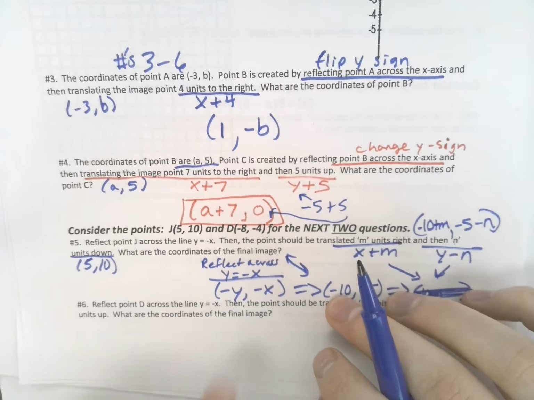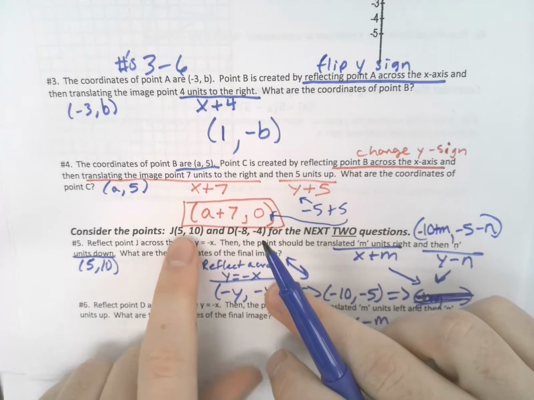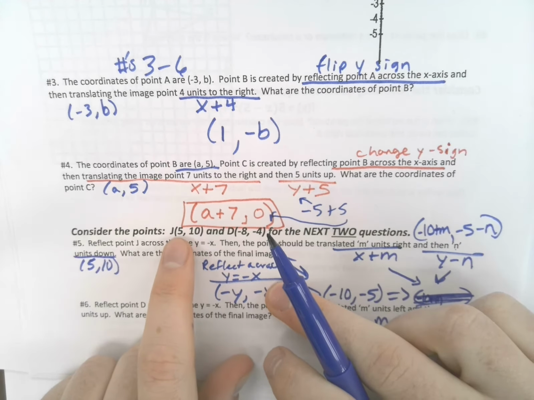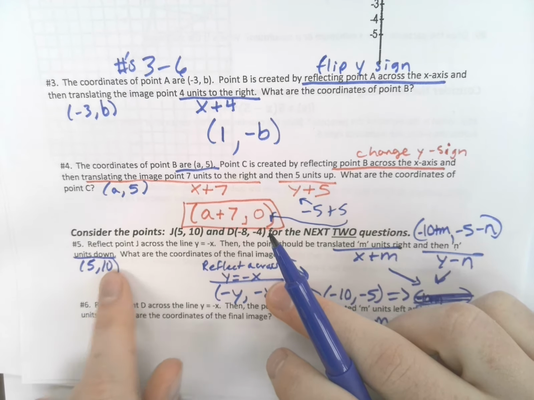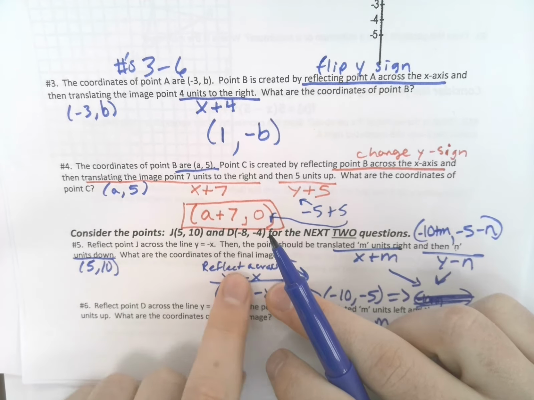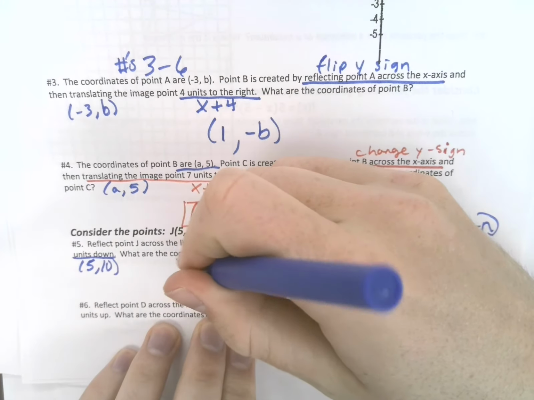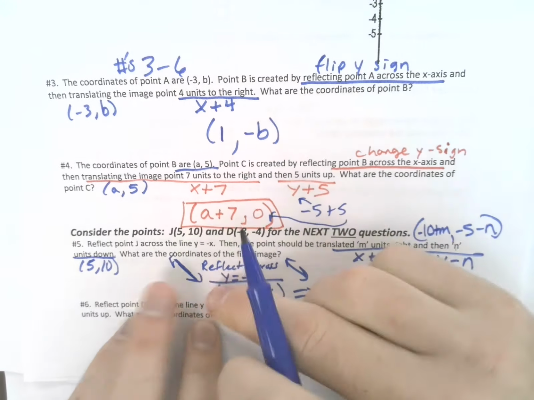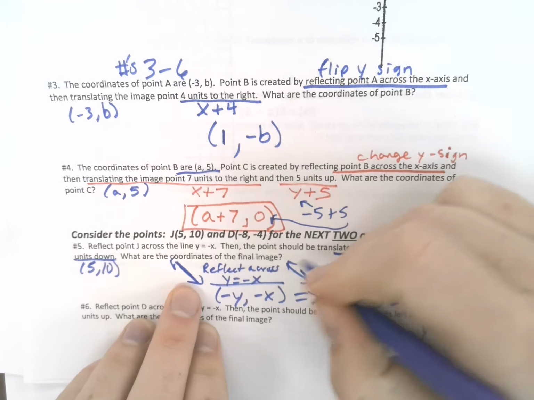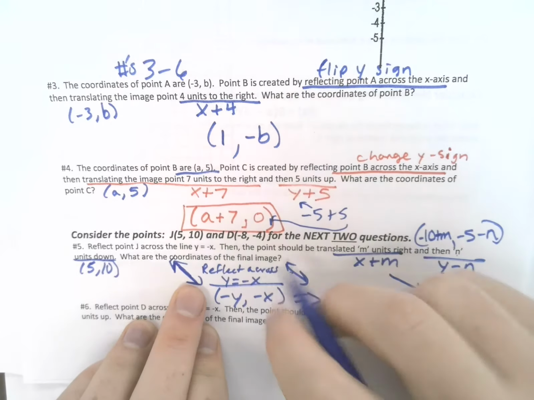And then finally, number 5, it's a lot of 5s. 5 again here, we're going to use point J, 5, 10. We're going to reflect it across y equals negative x. That is a diagonal line that looks like this. You can see right here. It goes through the origin.